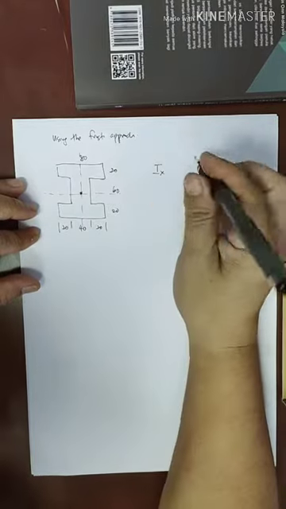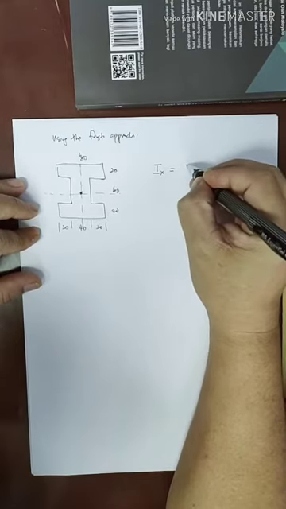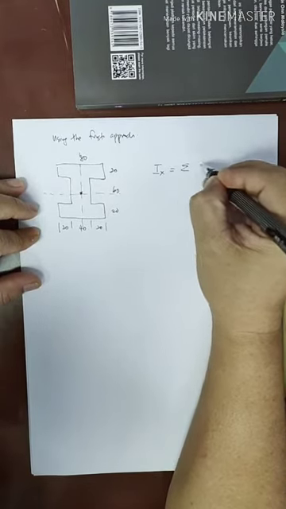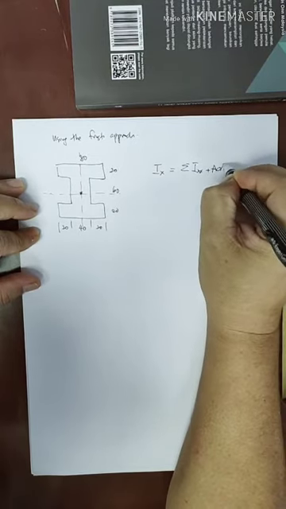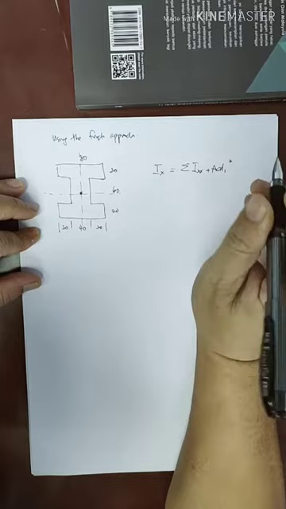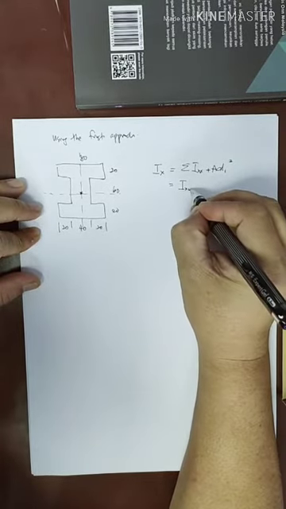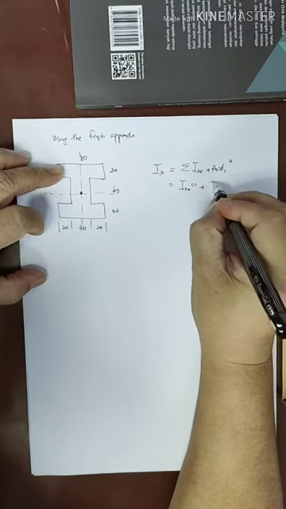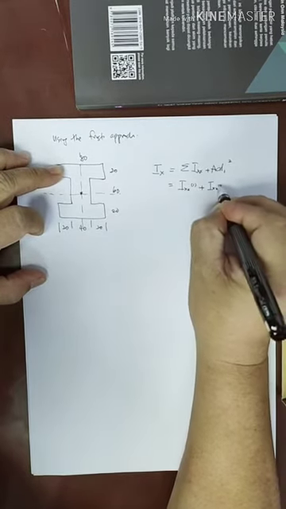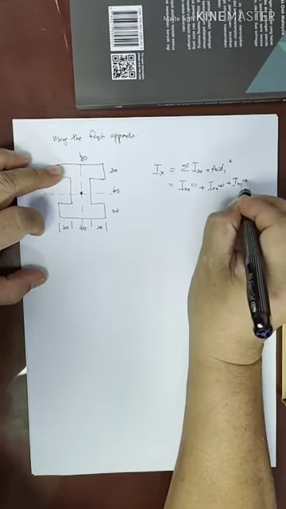Okay, so Ix is equivalent to the summation of Ixx plus AD1 squared, meaning that we have the Ixx for number 1 plus Ixx number 2 plus Ixx number 3.